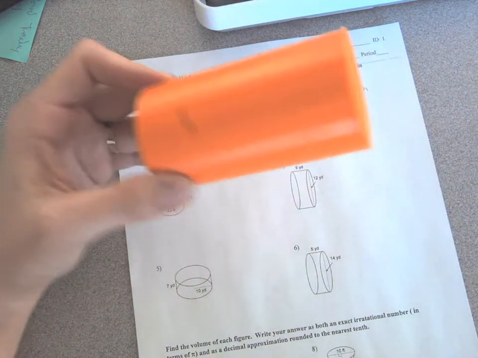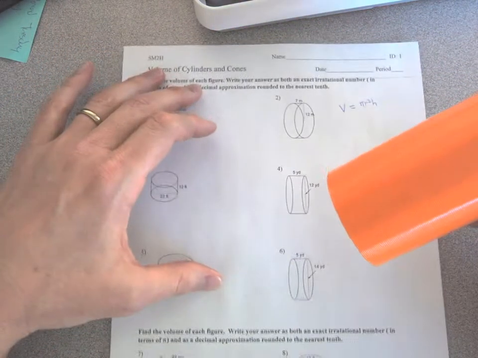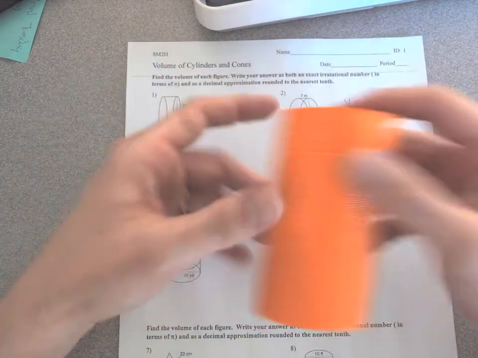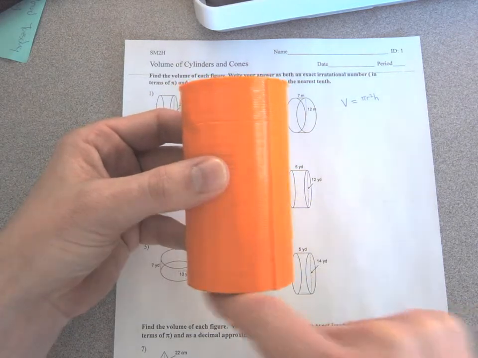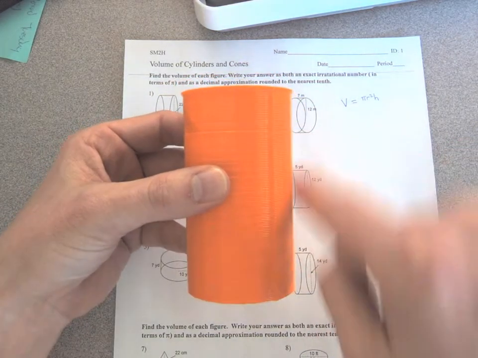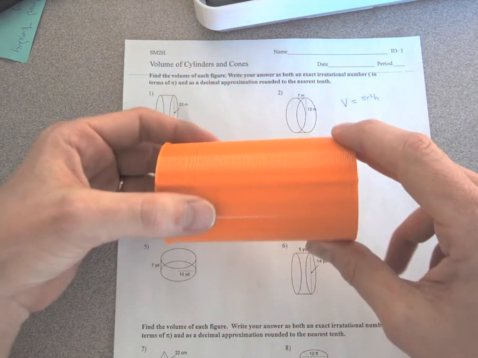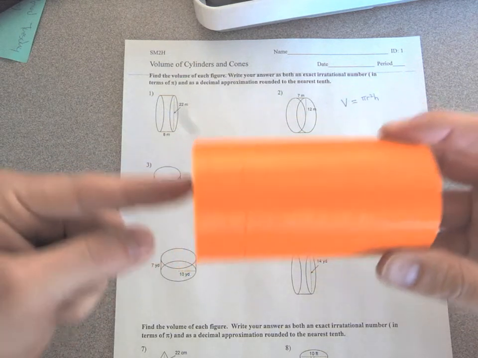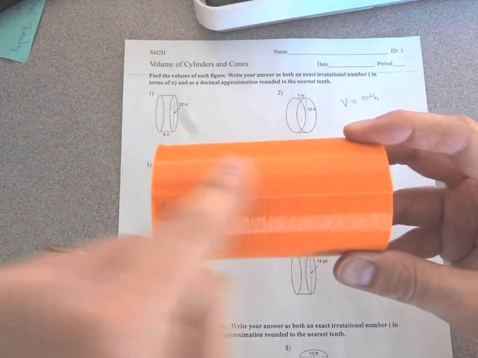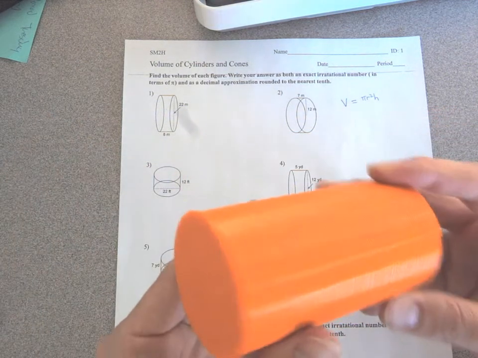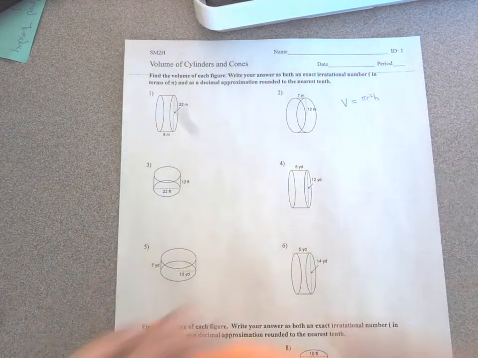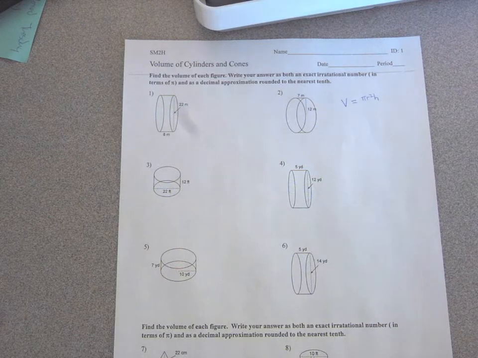The height is always measured perpendicularly to the base. So if you're looking at the cylinder like this, you get the circular base, and this is the height, which kind of makes sense. If you're looking at it like this, this is still the base, even though it's not on the bottom, and this is the height, even though it's not going up and down. So the base is always the circular part, and the height is always measured perpendicular to that.